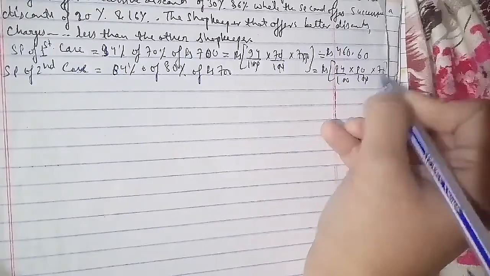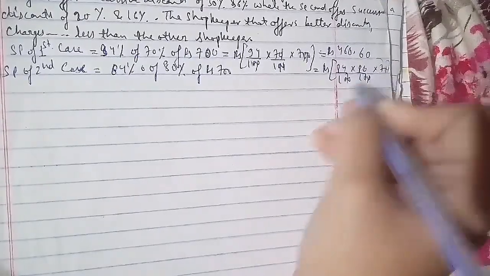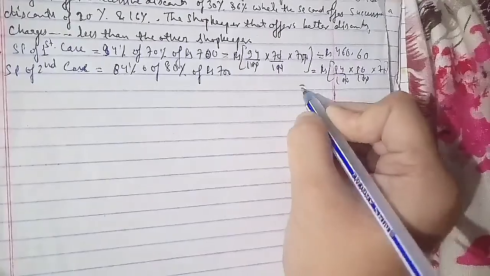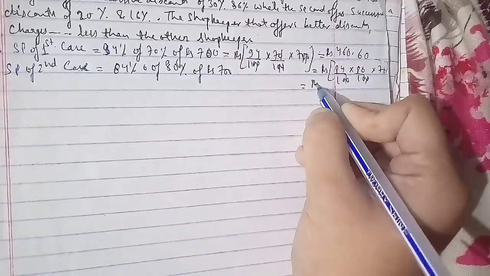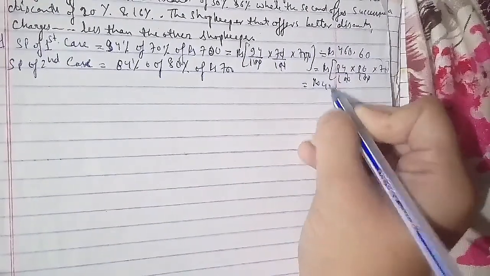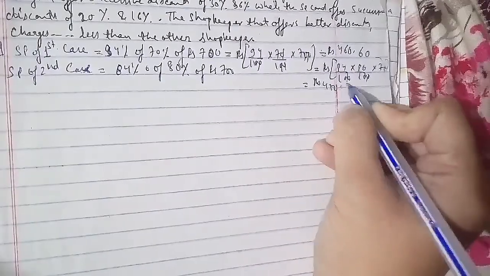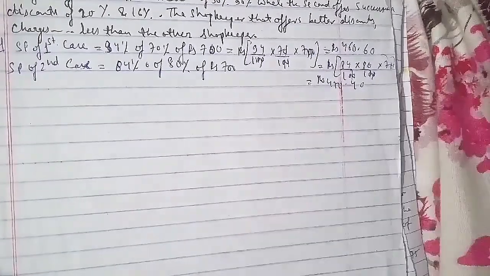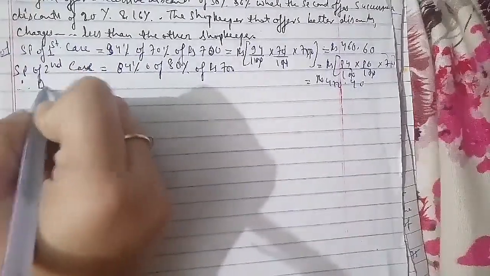And now we go ahead for the difference. So the difference is equal to rupees 470.40 minus 460.60 equals rupees 9.80, which we get as the answer here.